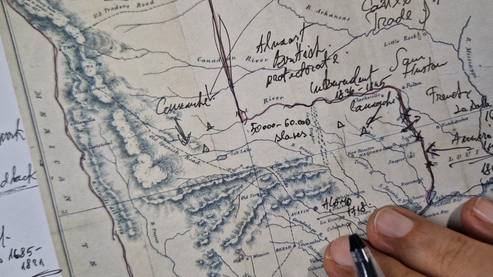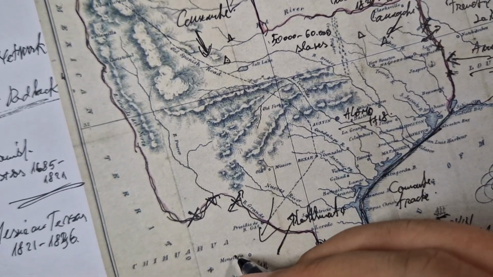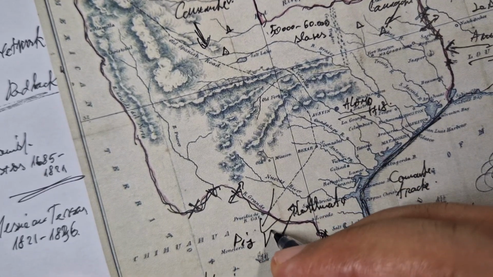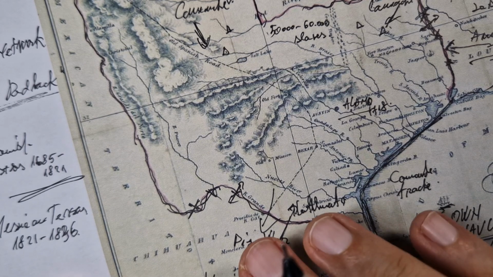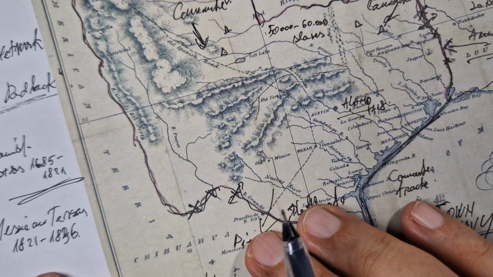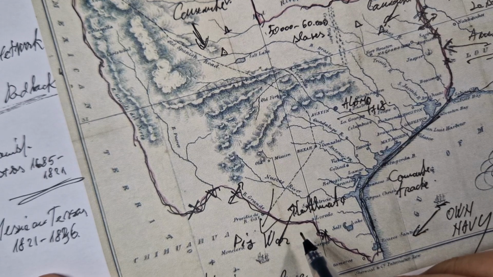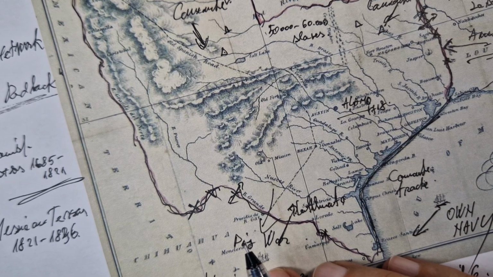The Pig War in 1841. A border dispute between Texas and Mexico escalated when a Mexican pig was stolen by Texans. The conflict led to a minor military skirmish near the border with Mexico.